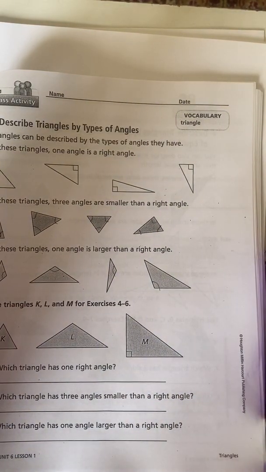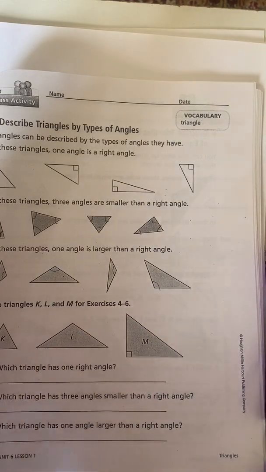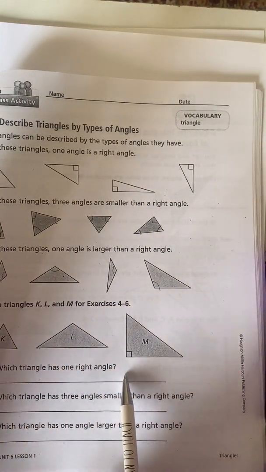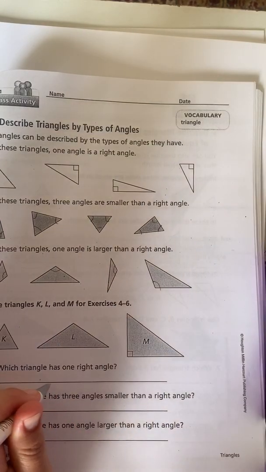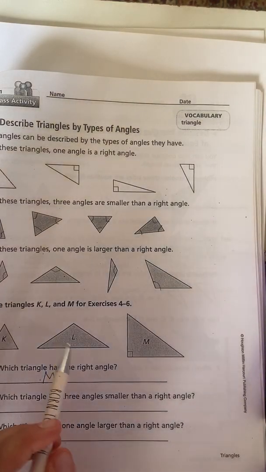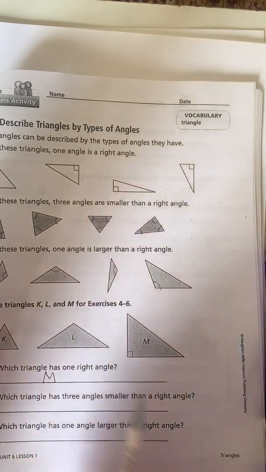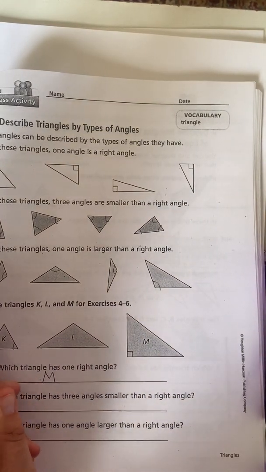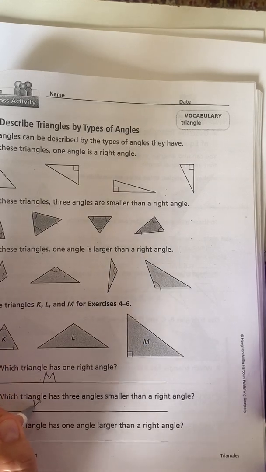Use triangles K, L, and M for exercises 4 through 6. K, L, M. Which triangle has one right angle? We would say M because we can see that little square that makes the right angle. Which triangle has three angles smaller than a right angle? Well, if I look at L, I see how wide open it is, so I know it couldn't be that one. So I'm going to look here. I see smaller, smaller, and smaller, so it's got to be K.